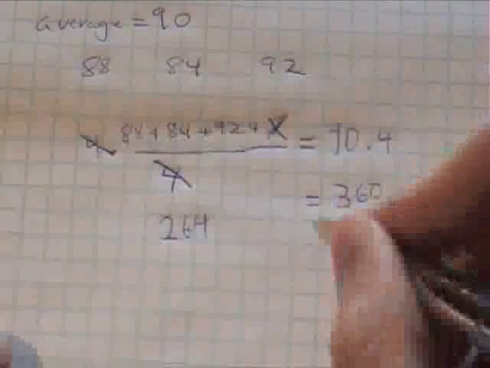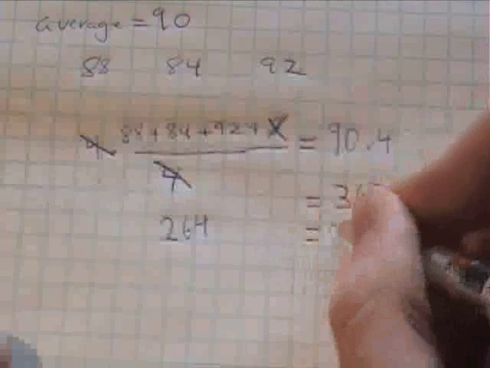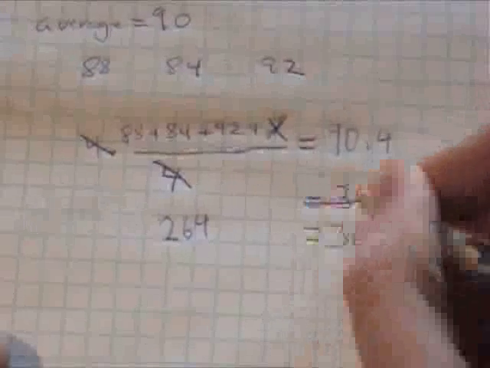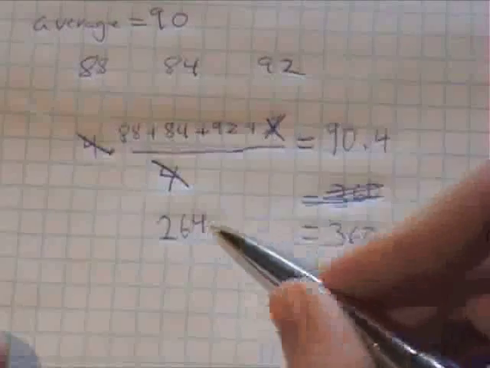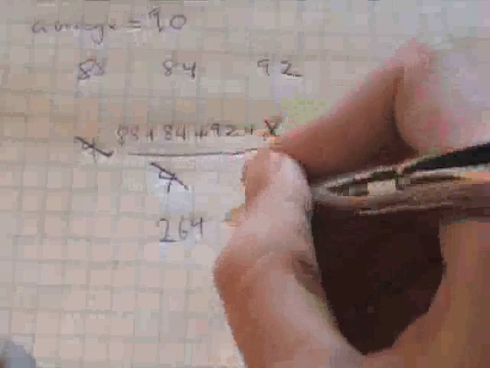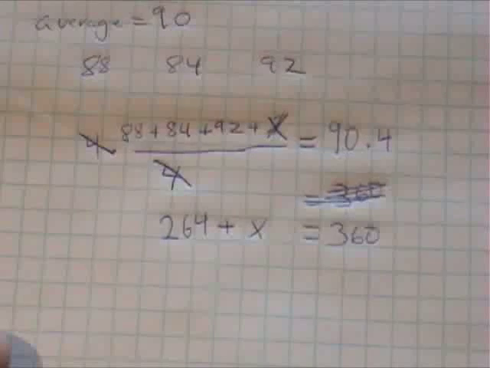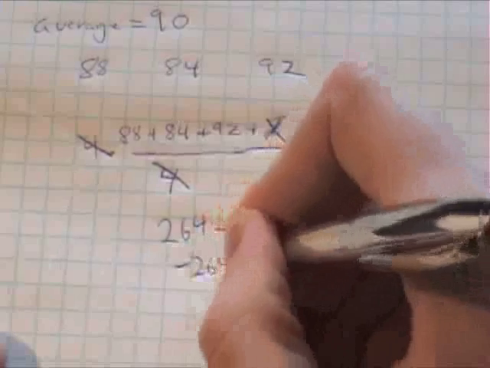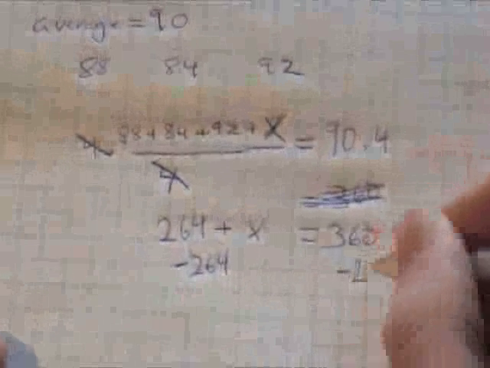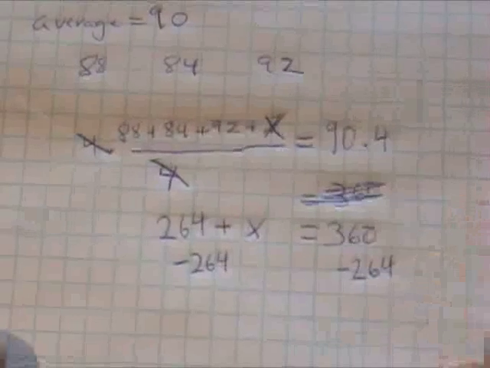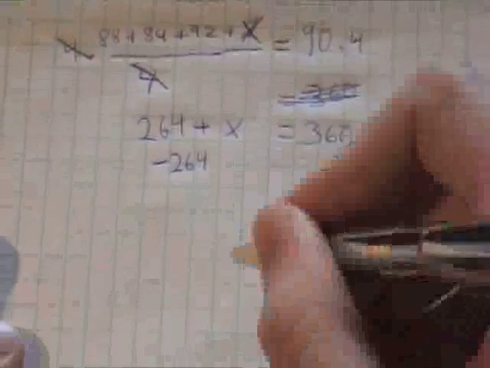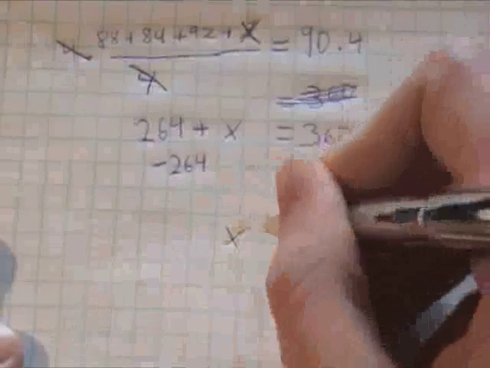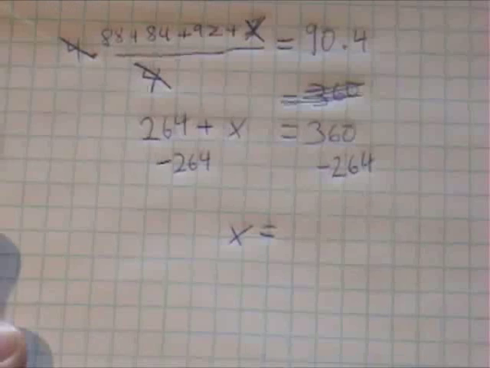Okay, I got this a little off. I'm going to rewrite this right below it. And we have an x that cannot be added to it. Now to solve for x, we simply subtract 264 from each side so we can isolate it. Once we've done that, we need to resolve that subtraction and you'll get your final number.